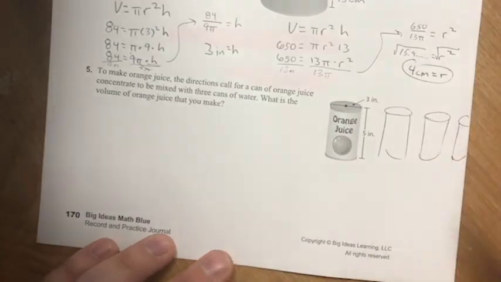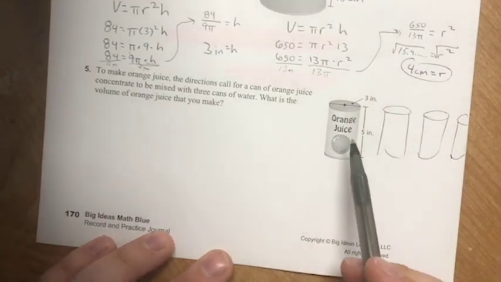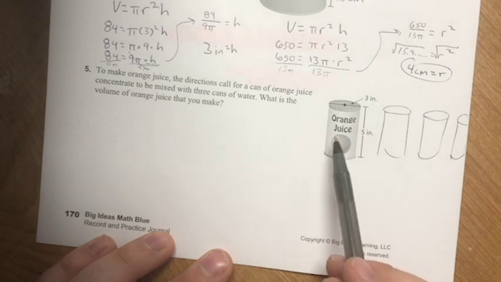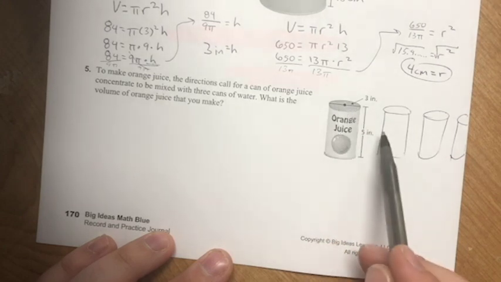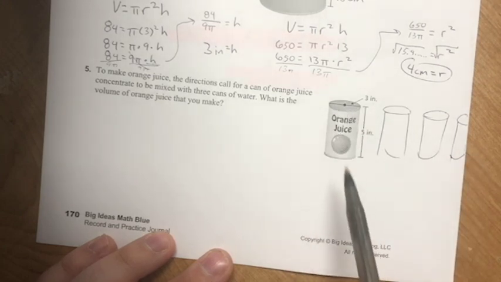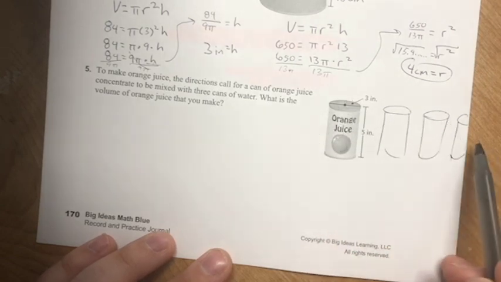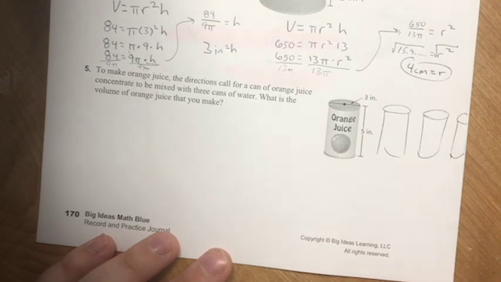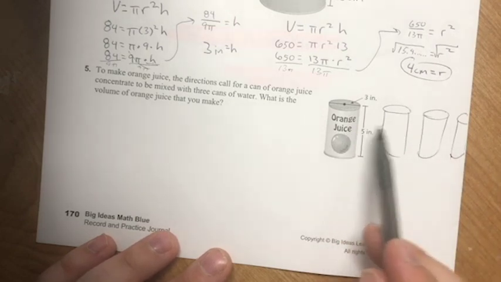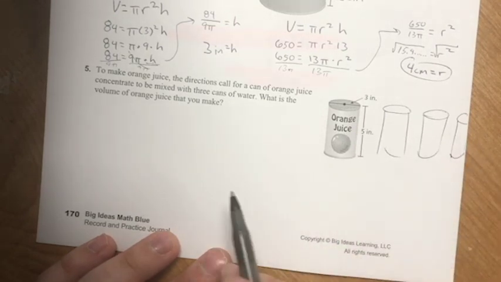So what I need to do is simply this. I'm going to understand this concept. I have a can of orange juice and 3 cans of water. So if I can find the volume of this one can, I can find the volume of all of them, and I can simply multiply by 4. Because technically I have 4 cans of liquid that I'm using.